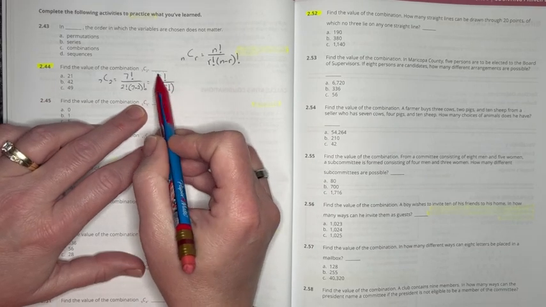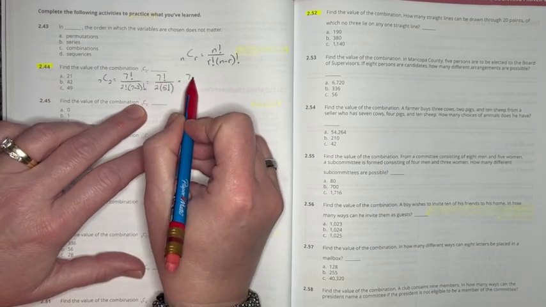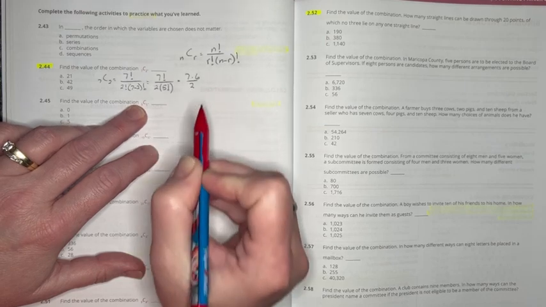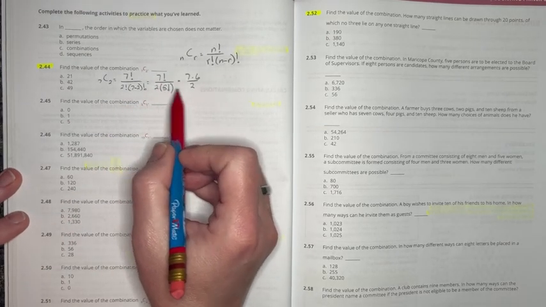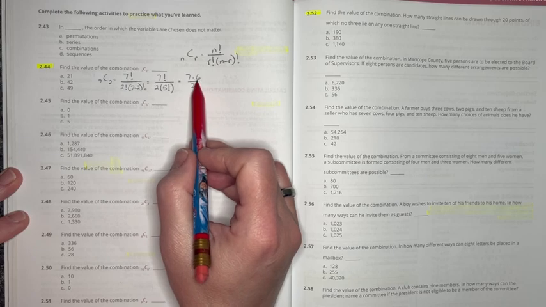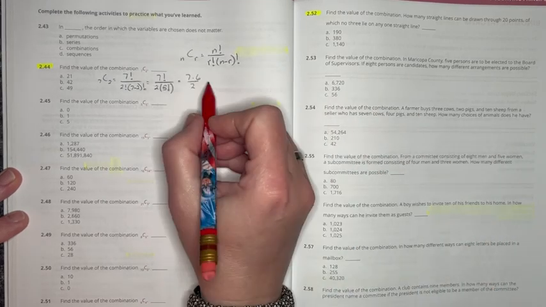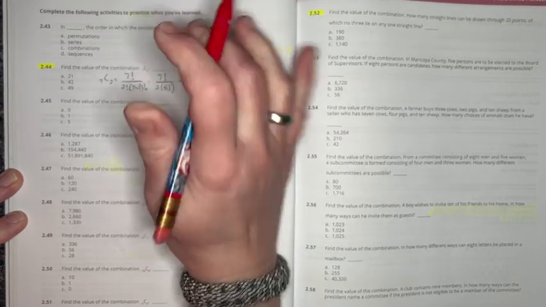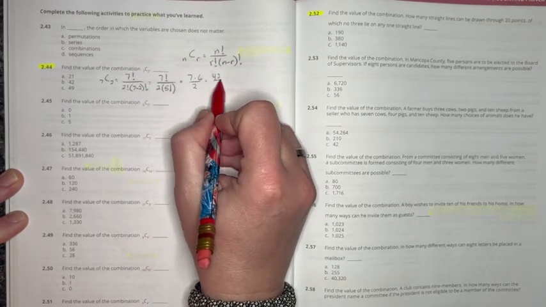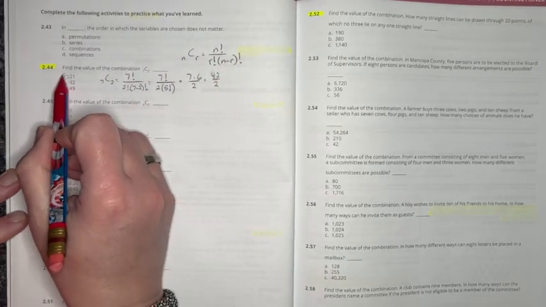The 5 factorial cancels, so I'm left with 7 times 6 divided by 2. 7 times 6 is 42, divided by 2 is 21.